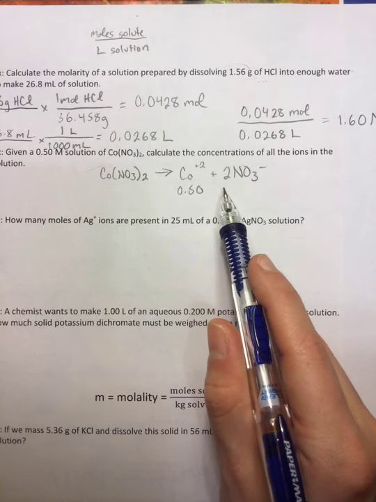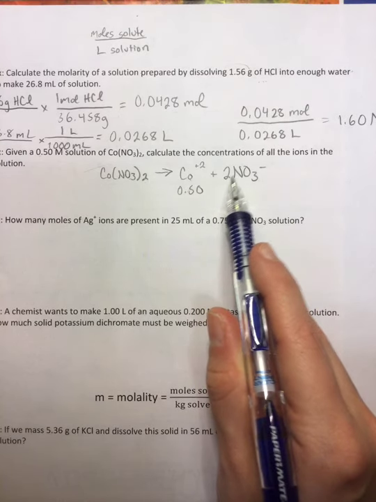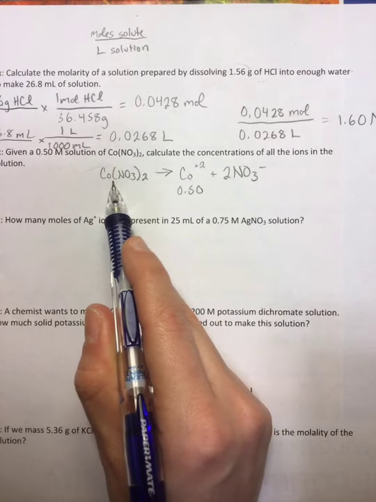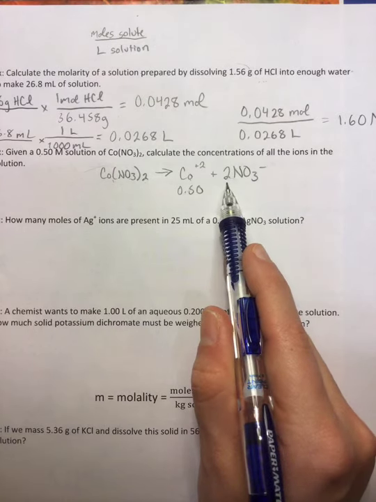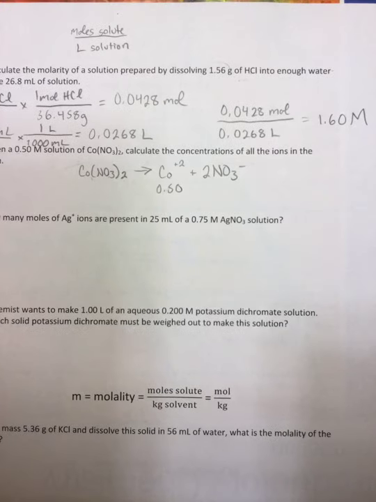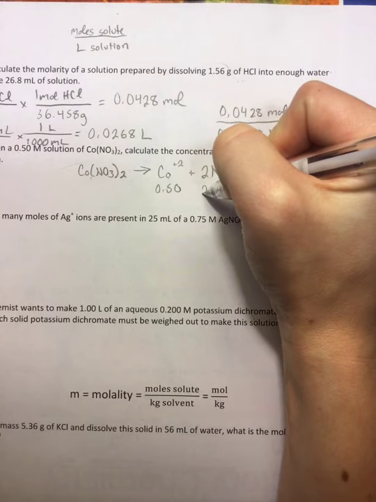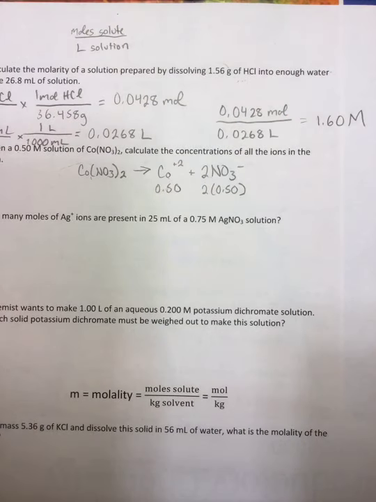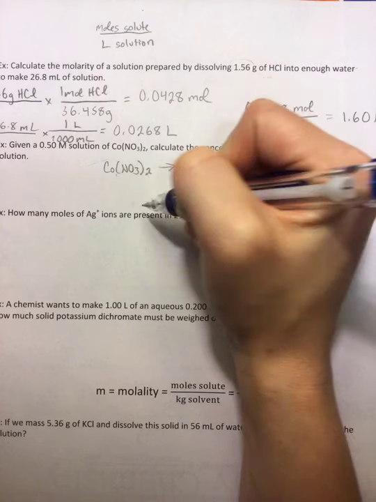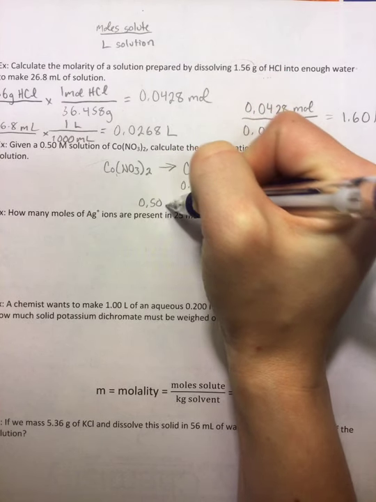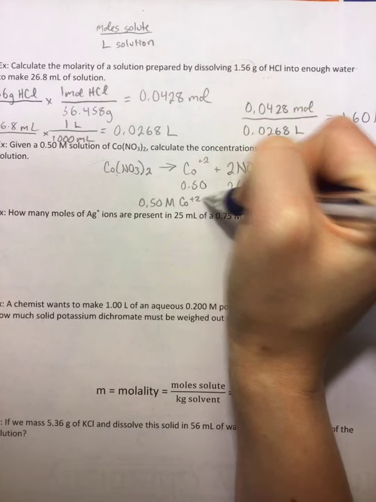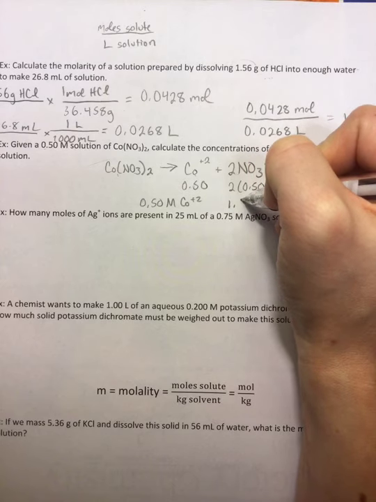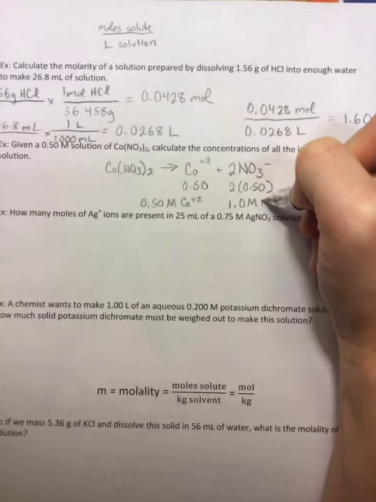And what gets a little bit trickier though is that there are two of these. So for every one of these, I'll have two of these. So my concentration is going to be double. It's going to be 2 times 0.50 molar. So my final concentrations will be 0.50 molar cobalt ions and 1.0 molar nitrate ions.